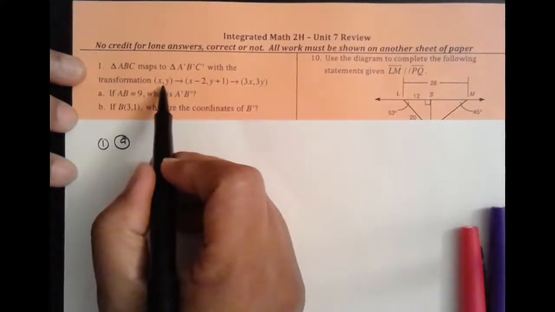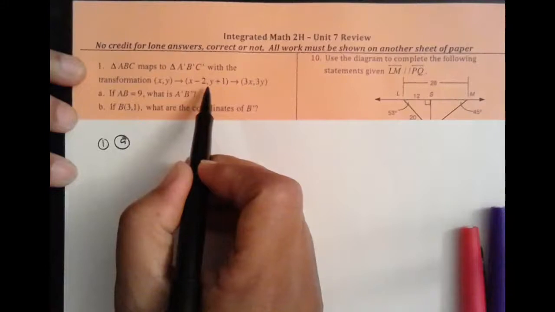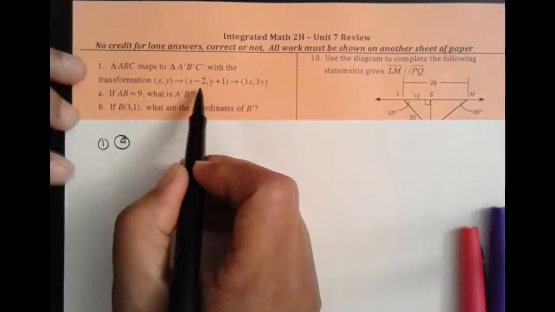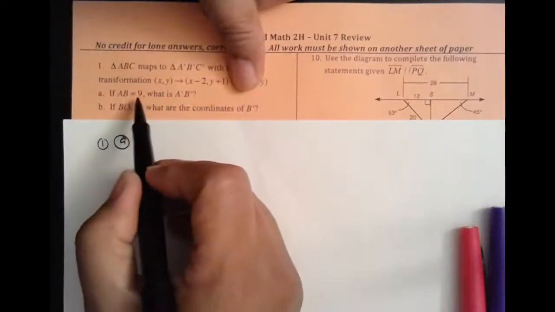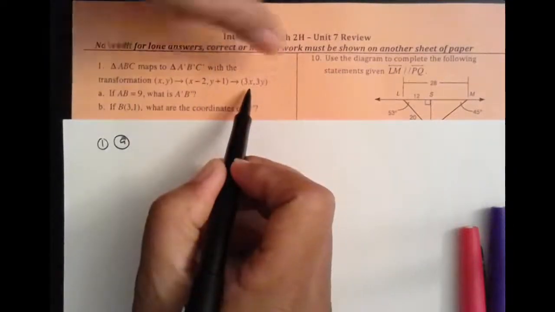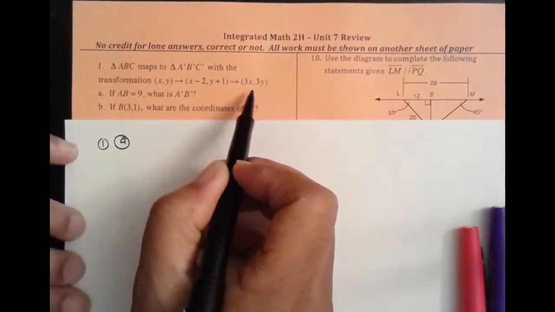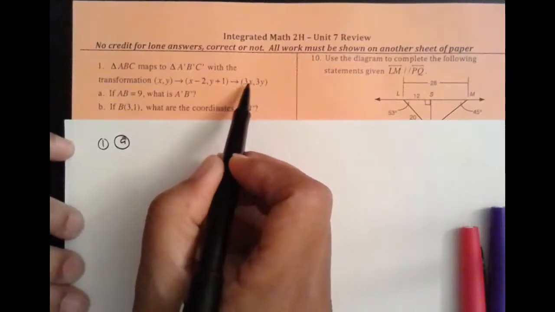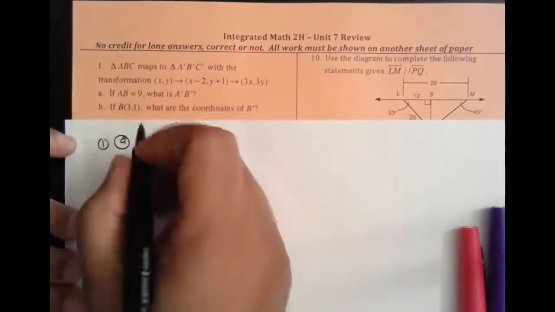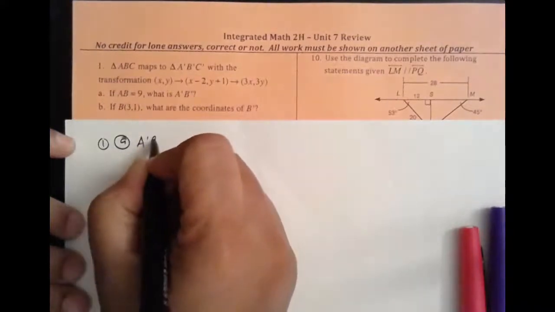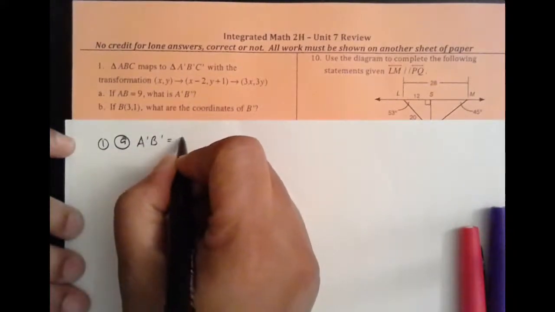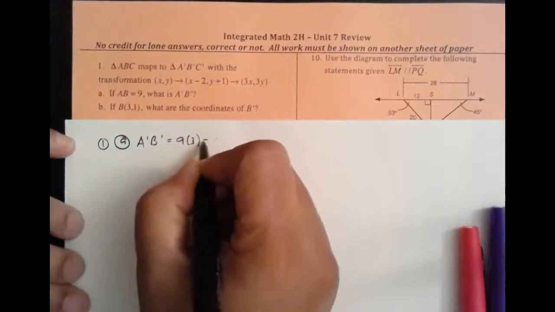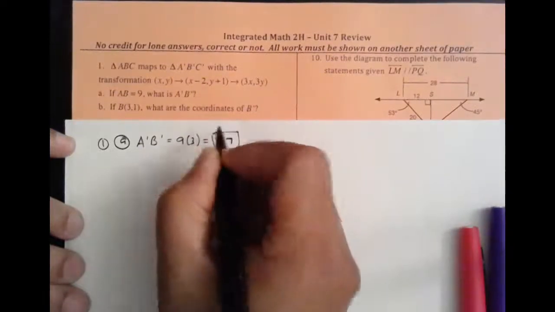The first transformation is just a translation. It moves it left, right, up, and down. It does not change the length. So with this first transformation, it'd still be 9. Now this one is a dilation, and basically a dilation will change this so there'll be 3 times this length. So A prime, B prime will be equal to 9 times the 3, which is a length of 27.